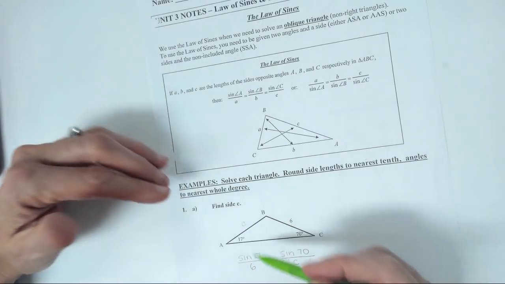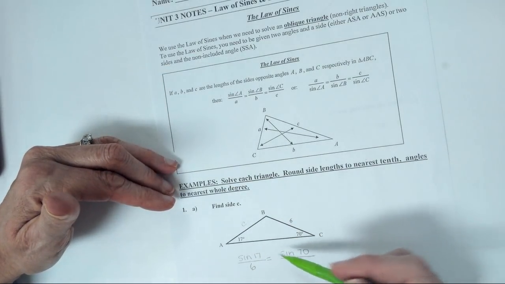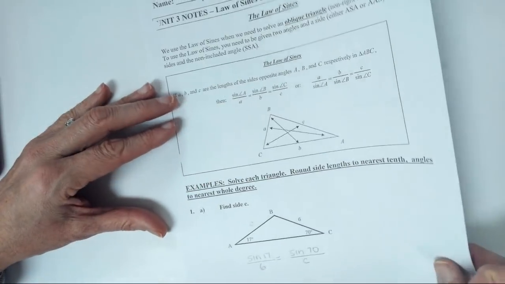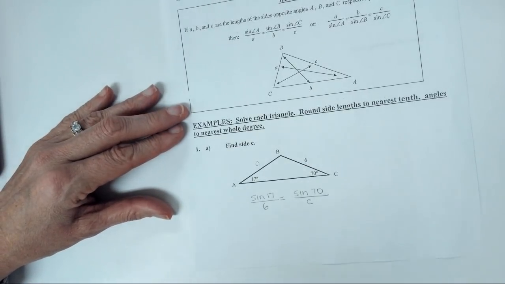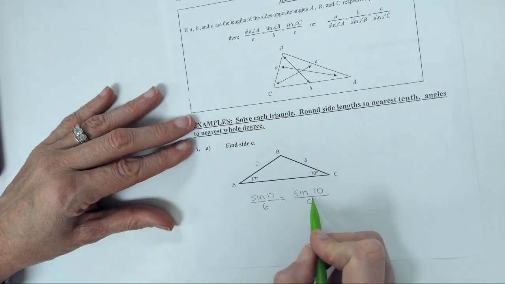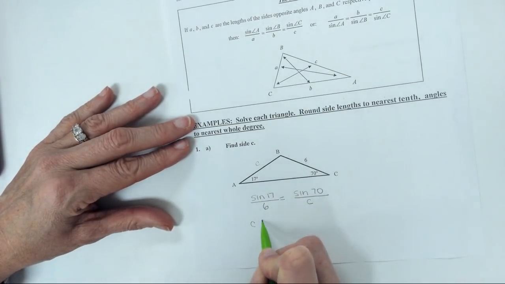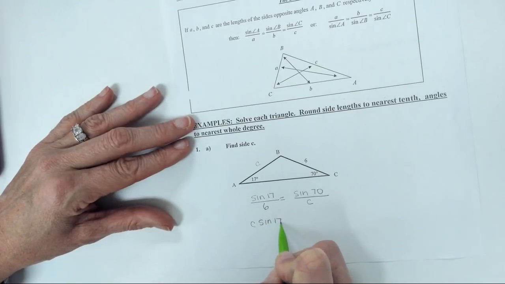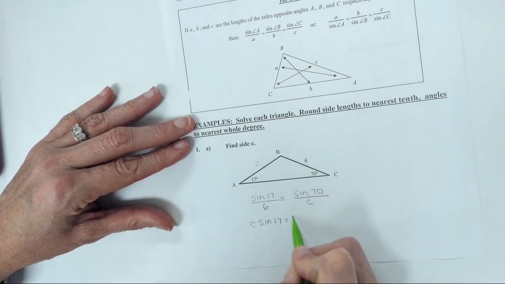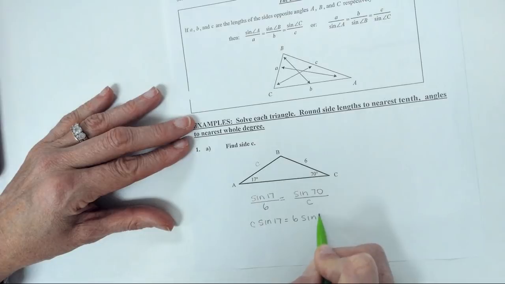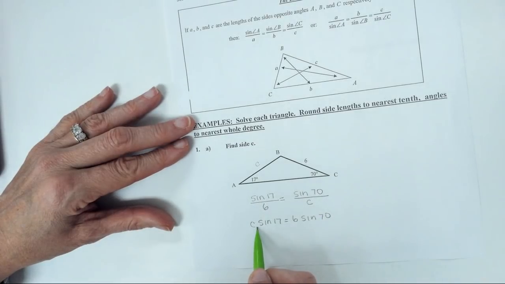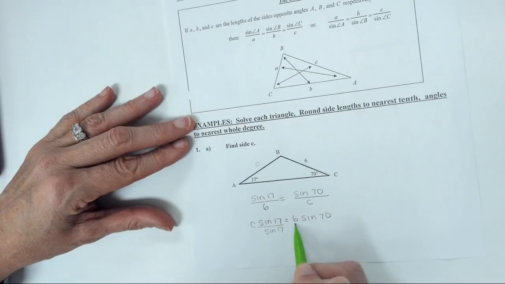And then at that point, I have a proportion, and I can cross multiply to find that side length. So I'm going to cross multiply, and I get c times the sine of 17 equals 6 times the sine of 70. To get c by itself, I would divide both sides by the sine of 17.